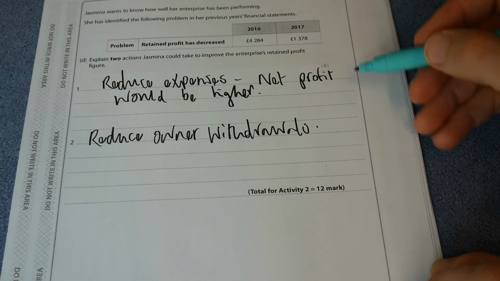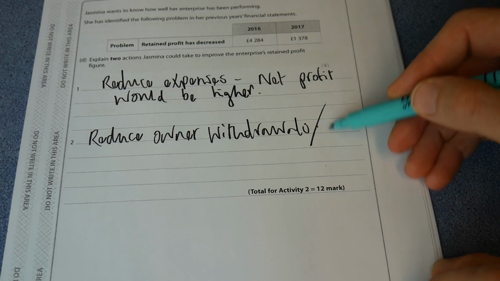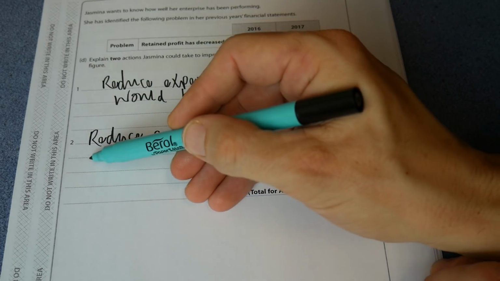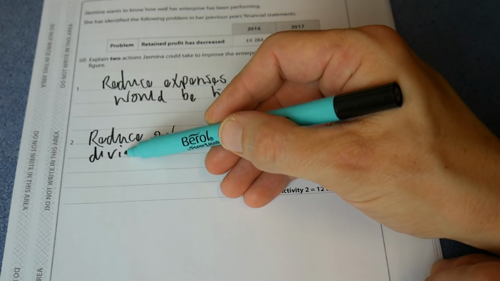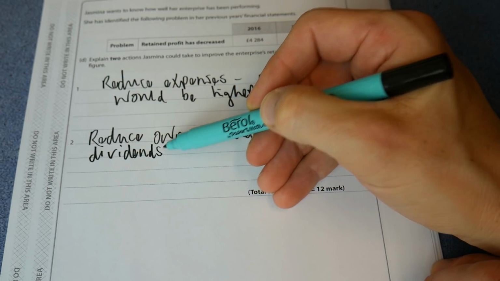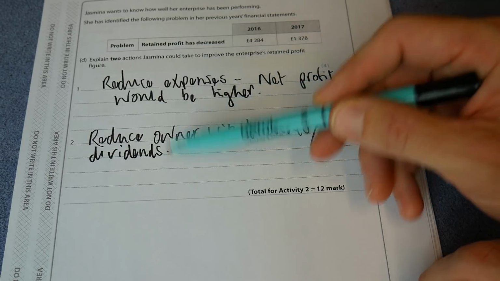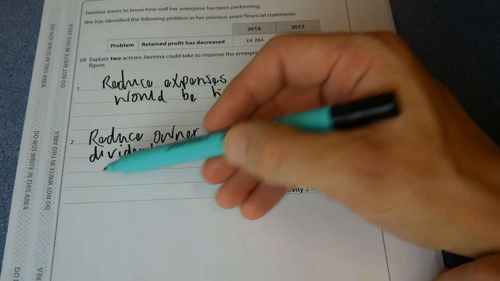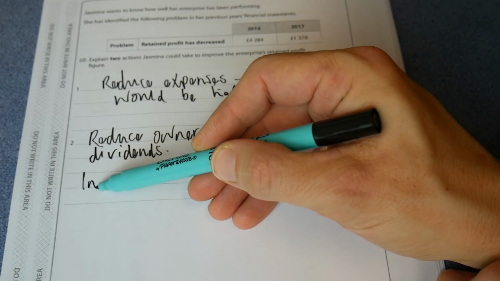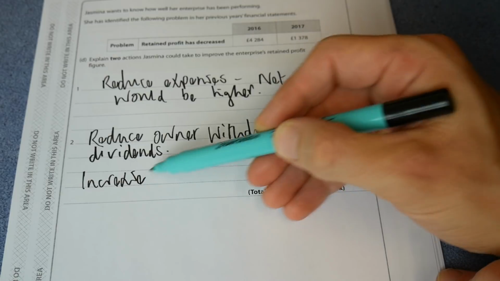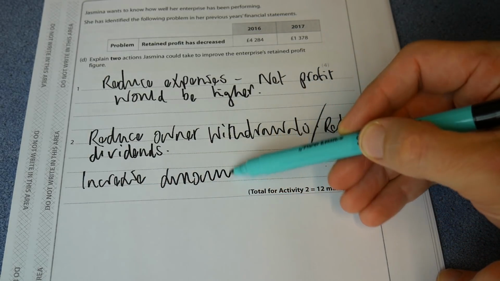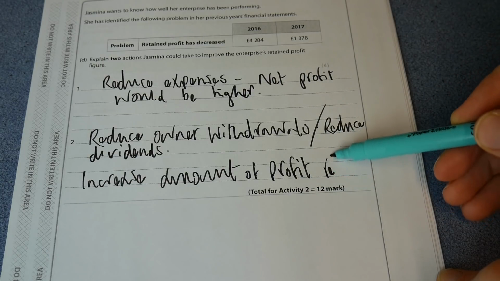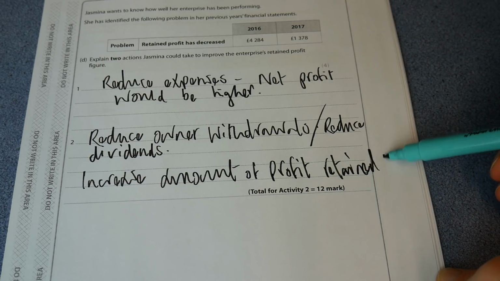Okay, so the alternative here, just for a bit of revision, is that you could reduce dividends. Do you remember we saw it was a private limited company, and shareholders are entitled to a share of the profits. That share of the profits is handed out as dividends. So either of those points would work very nicely, and then you could say, right, well, this would increase the amount of profit retained. Okay, fine. Lovely stuff. Right.